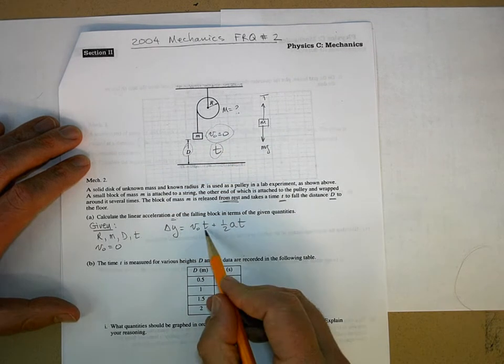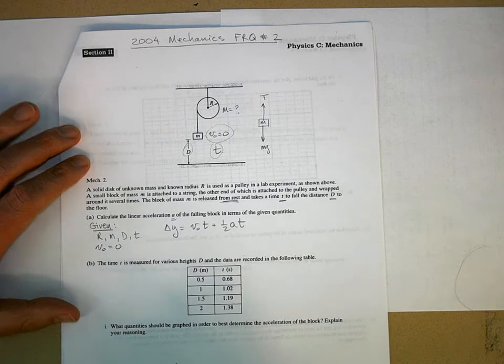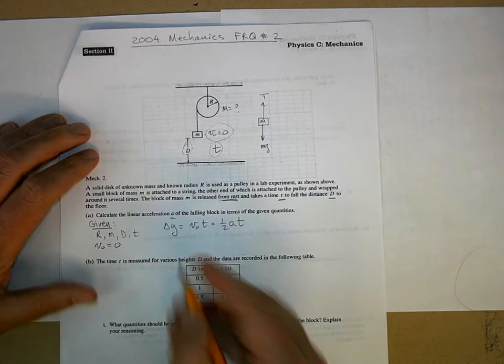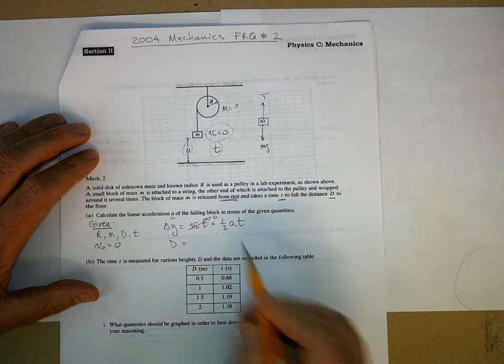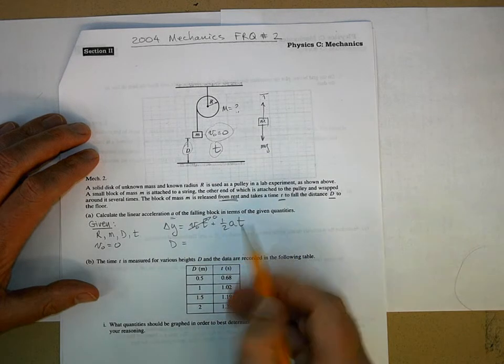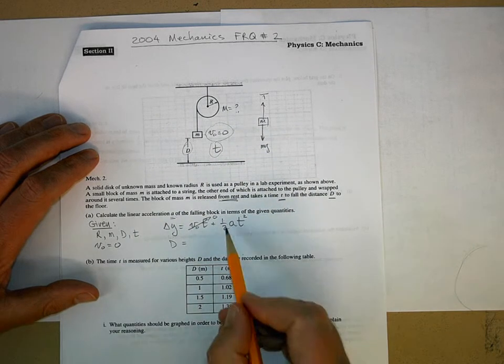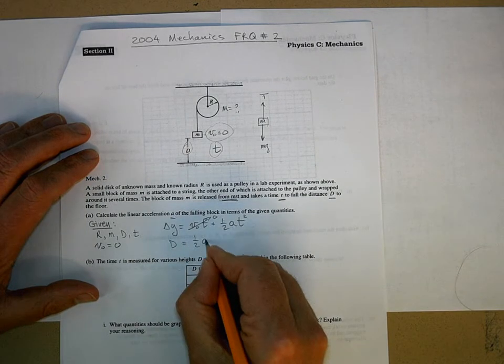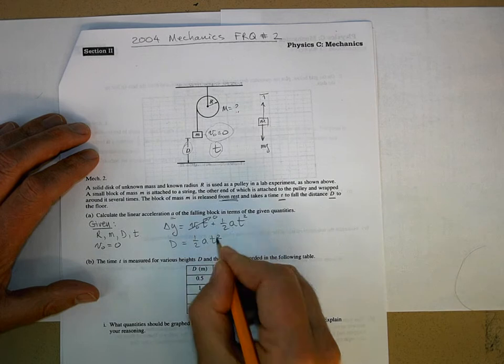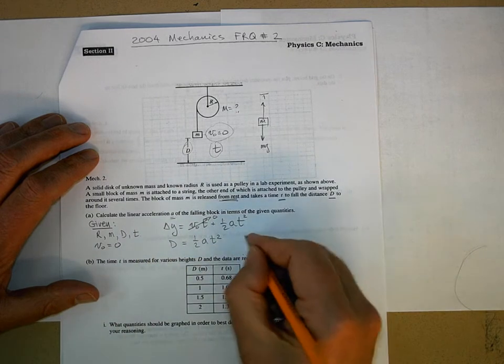Delta y equals v naught t plus 1/2 a t squared. Well, instead of delta y, we've got d equals, and then this is 0, and this is 1/2 a t squared, forgot the t squared there. So d equals 1/2 a t squared, and now we can just solve for the acceleration.